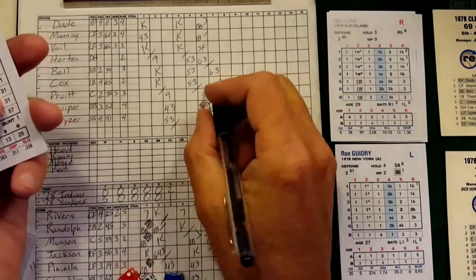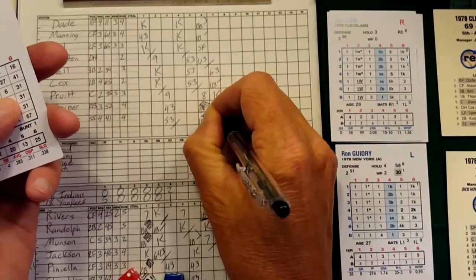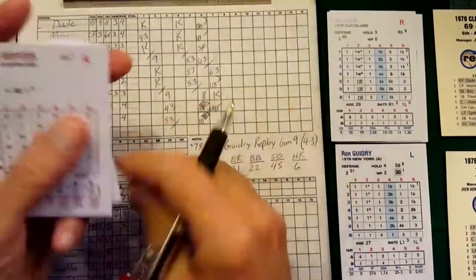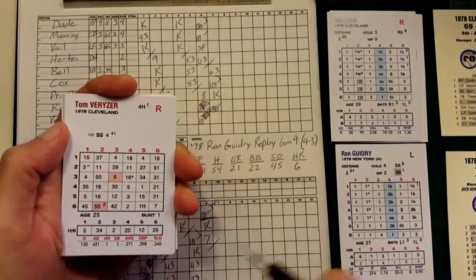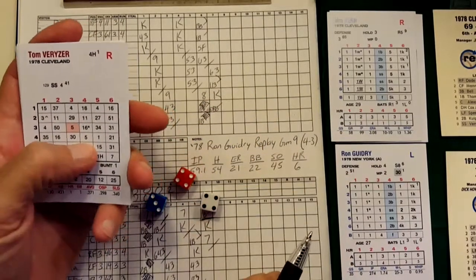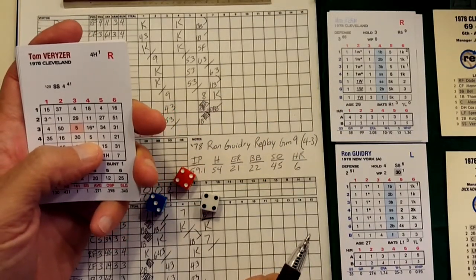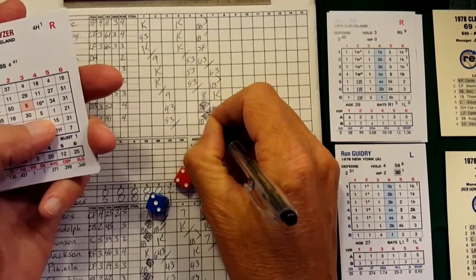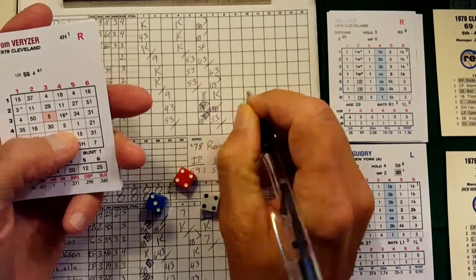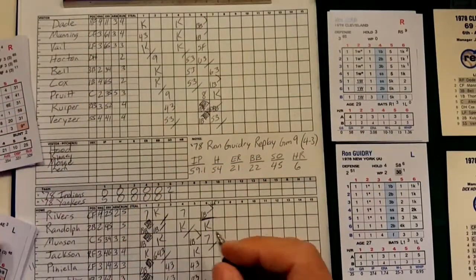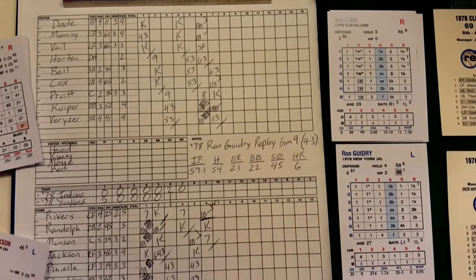If it would have been a 6, it would have been 2 balls on the batter, but it's a walk. We have first and second, 2 outs. Tom Veryzer, 4-4 is a 5, and then a 4-3. That's going to be a ground out to Nettles. Inning over. They leave 2 stranded.